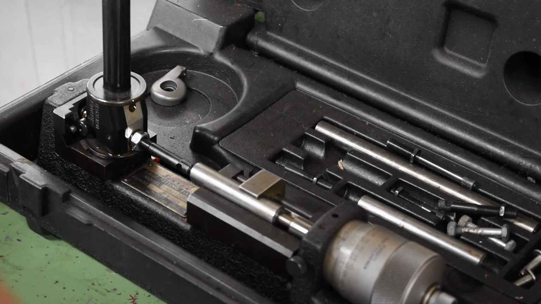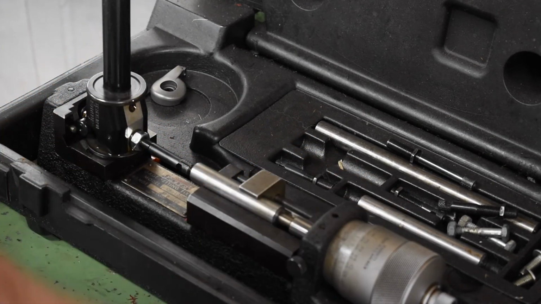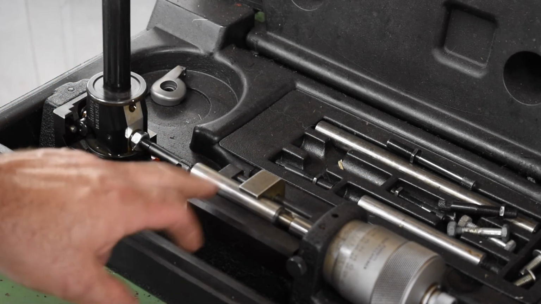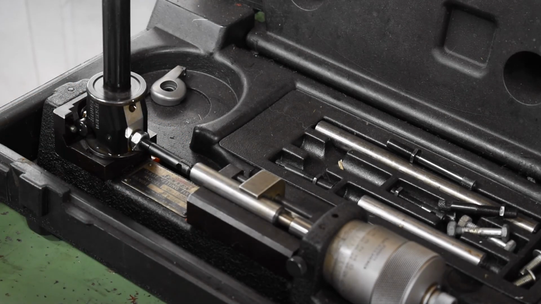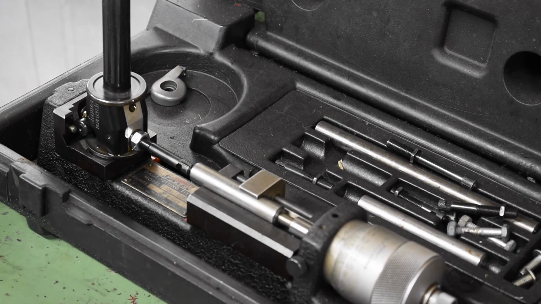So we're just going to use this micrometer to set it, and I'll just verify it on the bench micrometer to make sure we're on the same page. After this, we'll be going over to the cylinder hone. I'll show you some aspects of that and a little bit of the process.